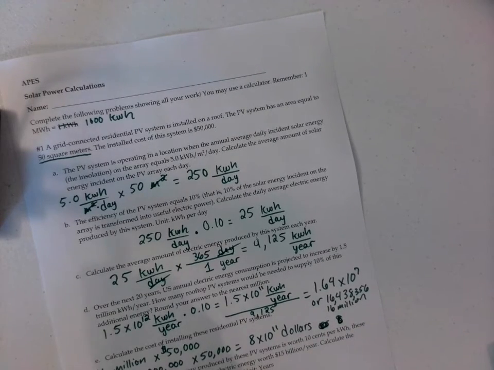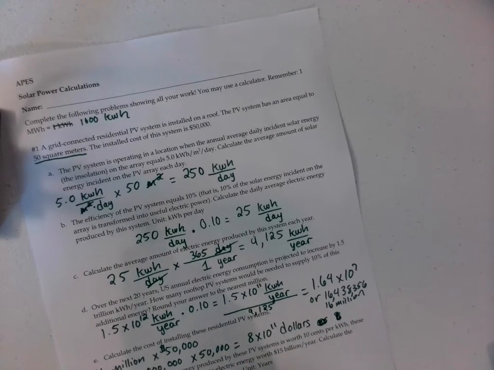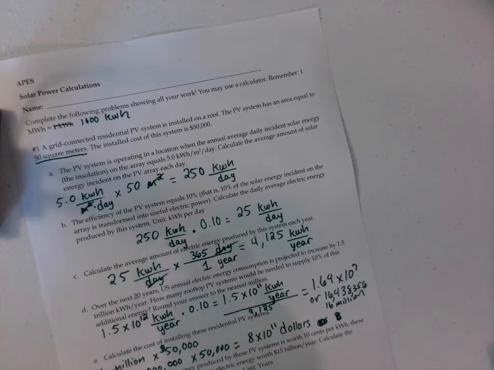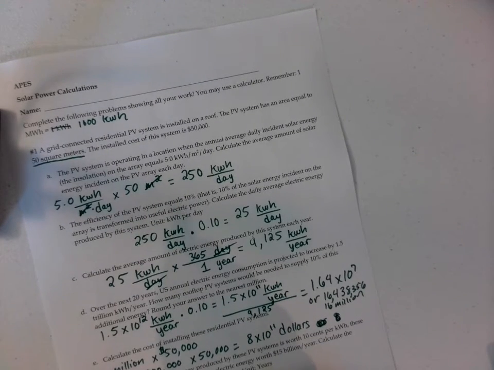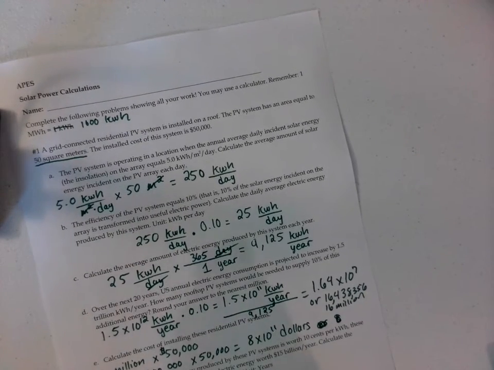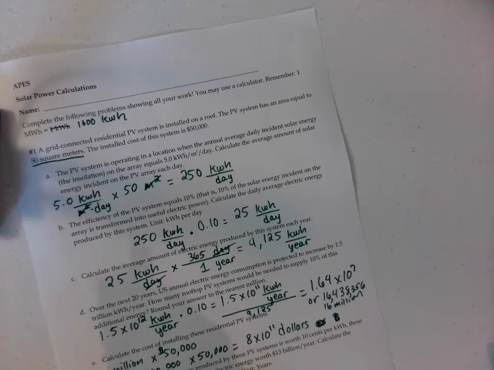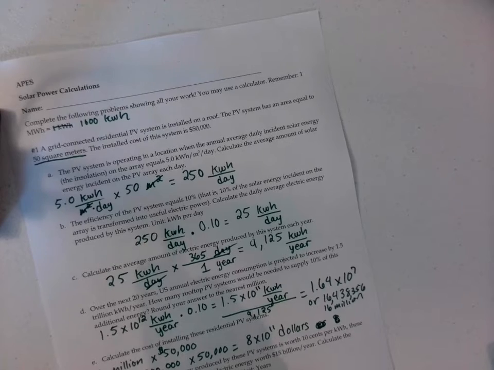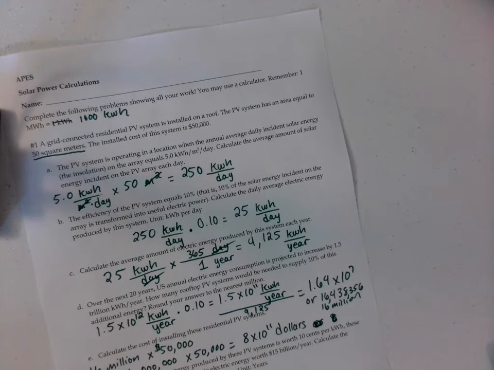So this is 8 times 10 to the 11th dollars. We're going to divide it by 15 billion per year, which is times 10 to the 9th. Now I'm going to do it on my calculator.